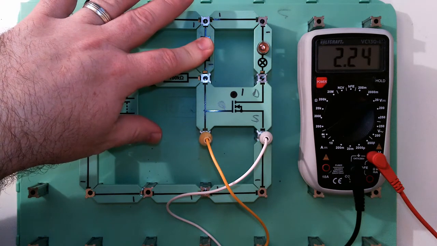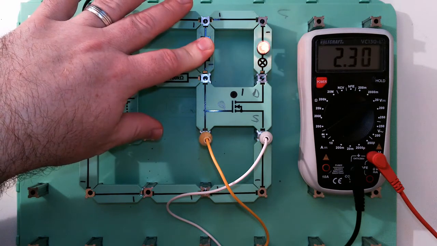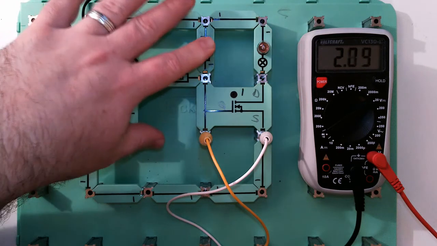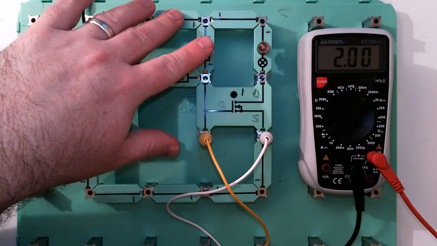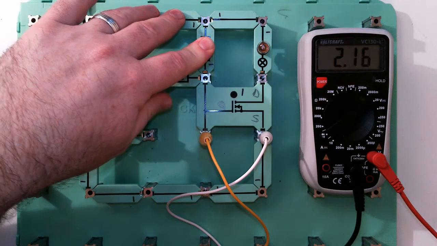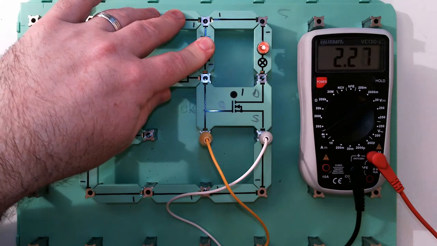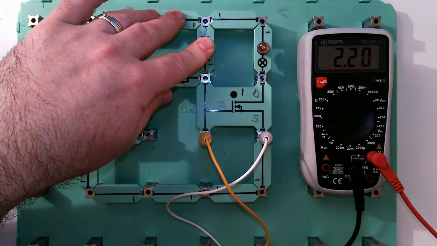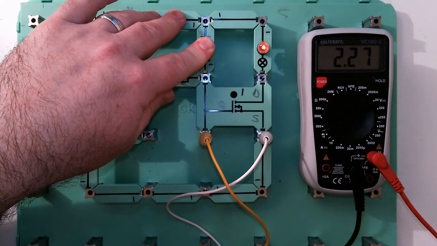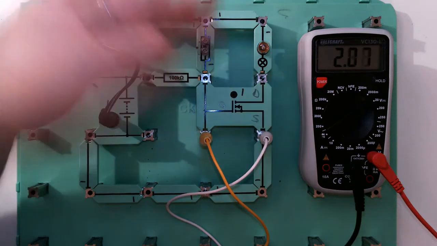As it gets upwards just over 2.2 volts, the lamp's starting to light up, and if I put a wee bit more pressure down, up towards 2.3 volts, the lamp's illuminating. So the gate source voltage at which this starts to illuminate is just doing enough to cause the lamp to light up. It's what we call the threshold voltage. It's the threshold at which there's enough voltage to power the MOSFET so that we start to get a current flowing through the drain.